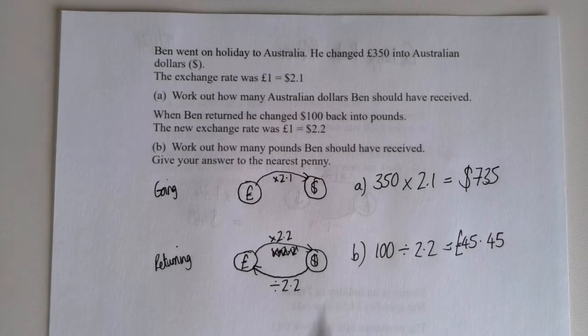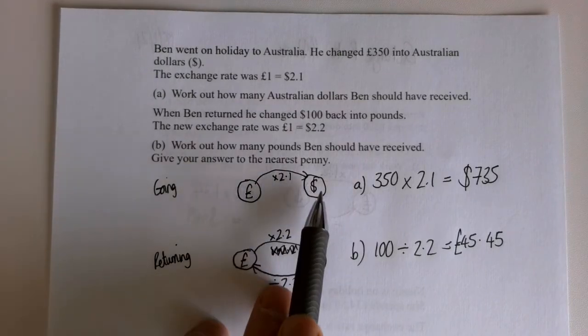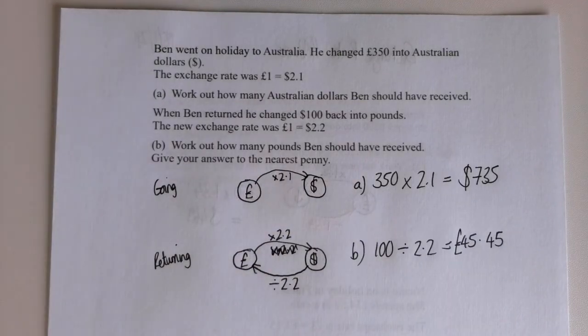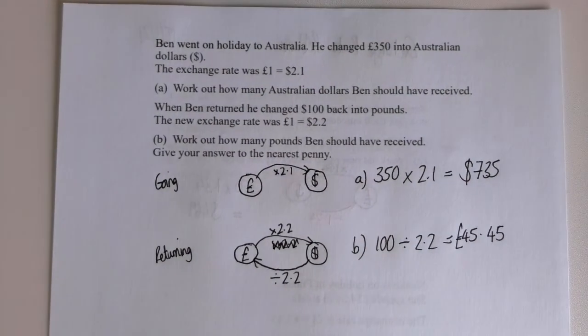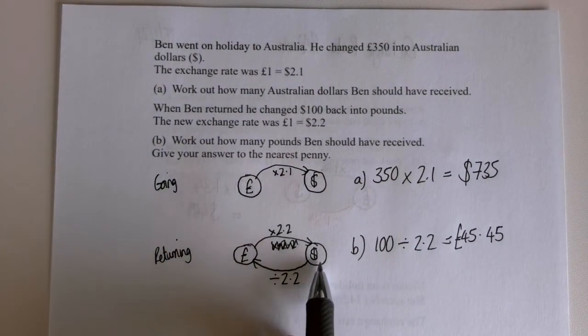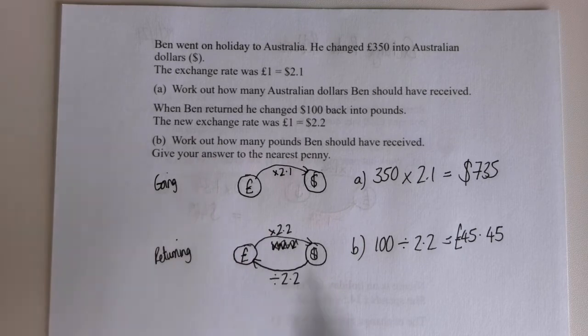So well done if you spotted that going out, obviously he's changing pounds to dollars, so he's multiplying by 2.1. But obviously coming back, and he only has 100 Aussie dollars when he comes back, going back, he needs to go the opposite. So he's dividing by the return exchange rate, which is 2.2. So that's how much he gets there.